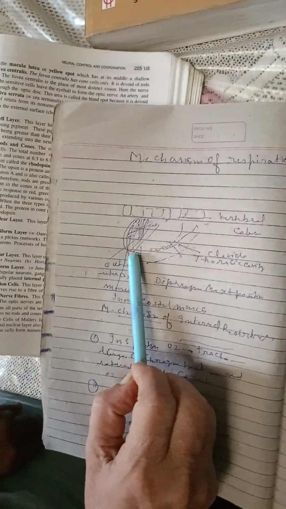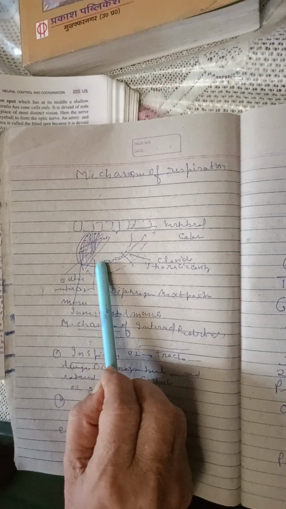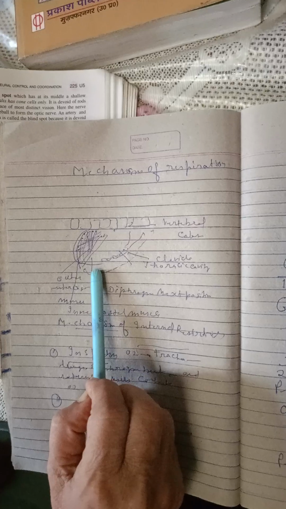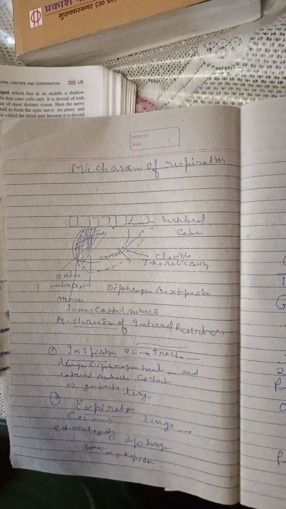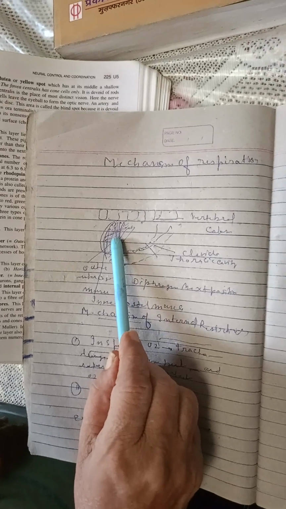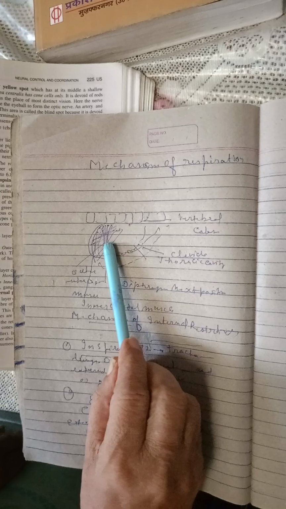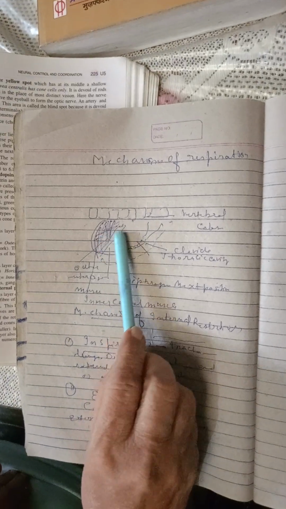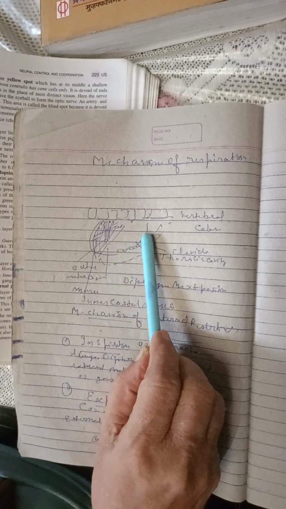In between them, the thoracic cavity increases, and these are called intercostal muscles. Outer intercostal muscles and inner intercostal muscles. They help in movement of the diaphragm.